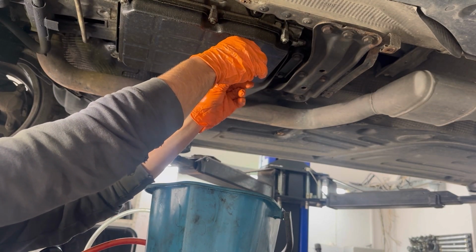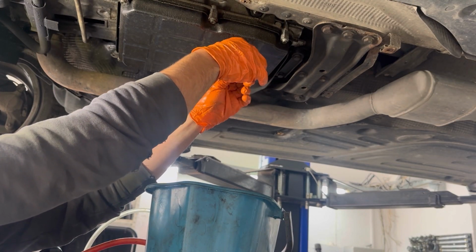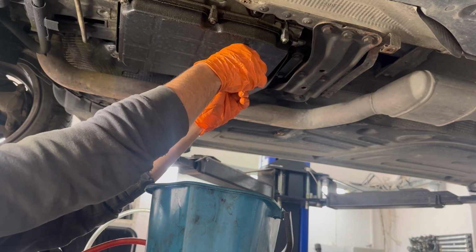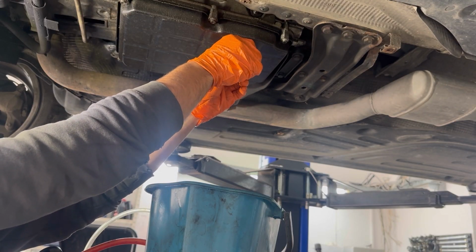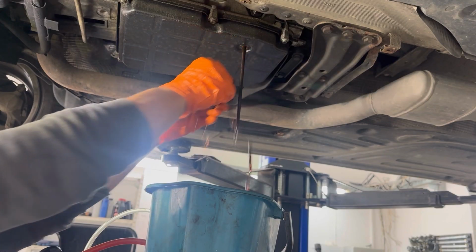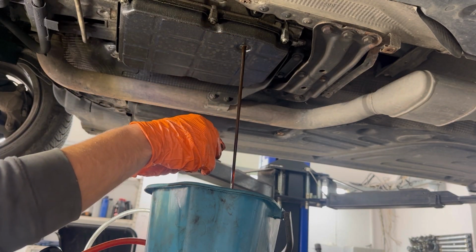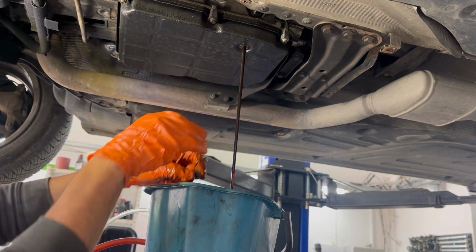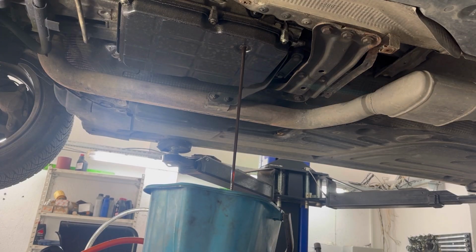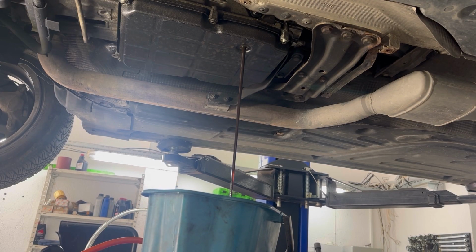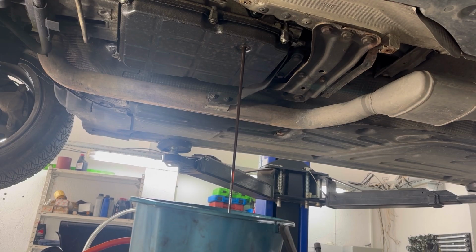When you're draining the oil, make sure you collect it all in a bucket or in a bottle or something. The amount of oil that is going to come out will be about probably around 5-6 liters. Make sure you collect it in a bucket so that you can measure exactly how much oil you've taken out, so that you can put around the same amount in there.